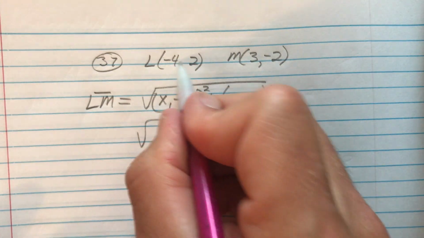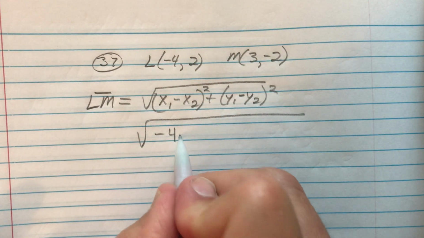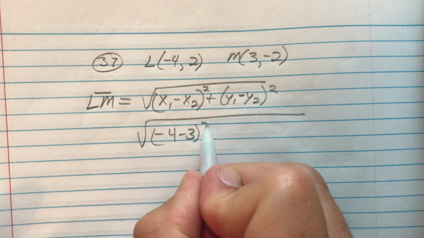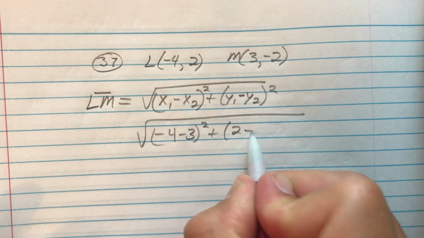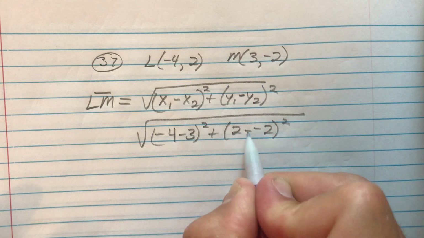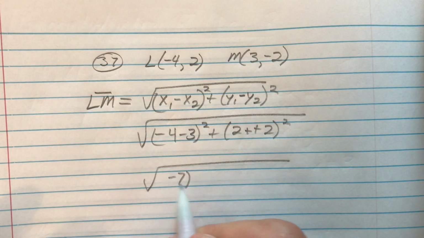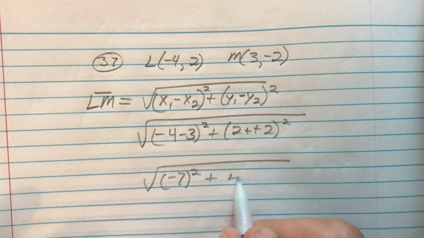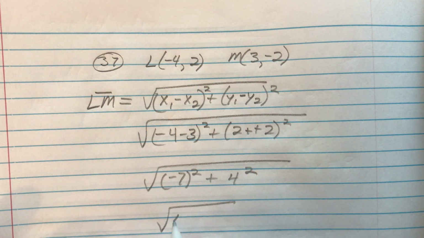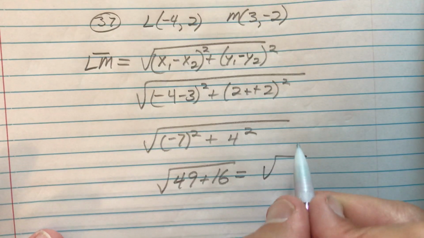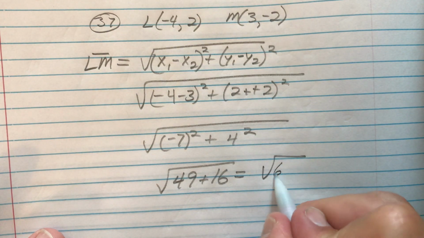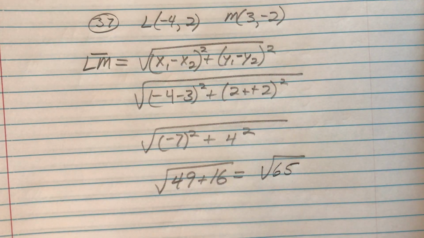So our x's are negative 4 and 3, and our y's are 2 and negative 2. This turns into adding. So this is negative 7 squared and 4 squared. 49 and 16 is radical 65.